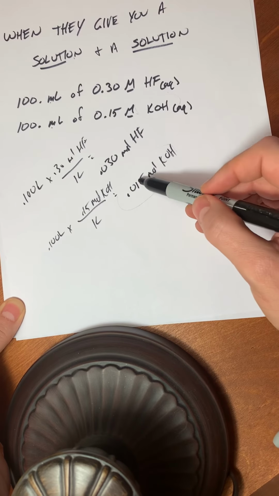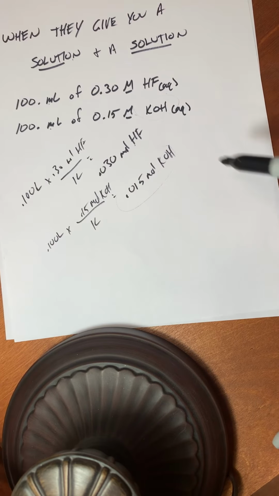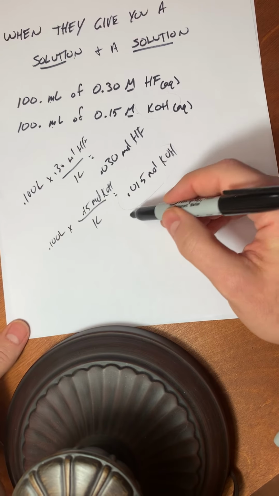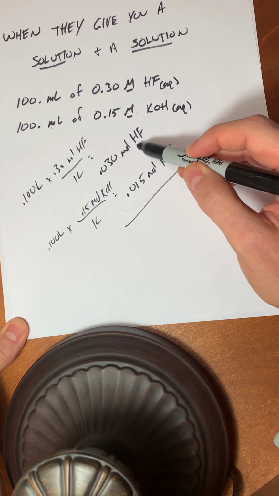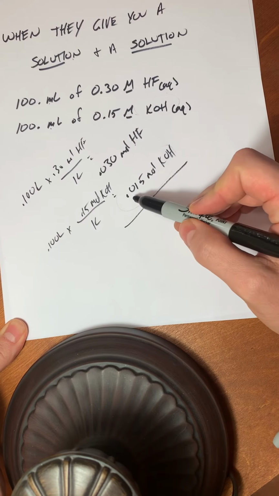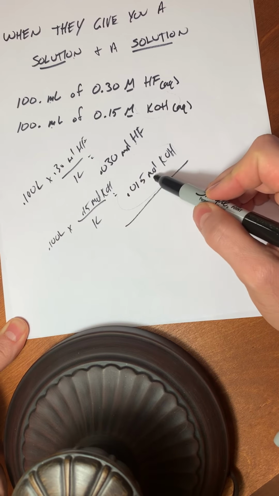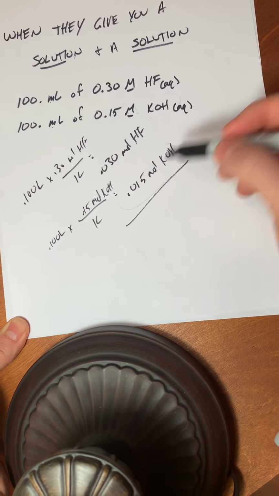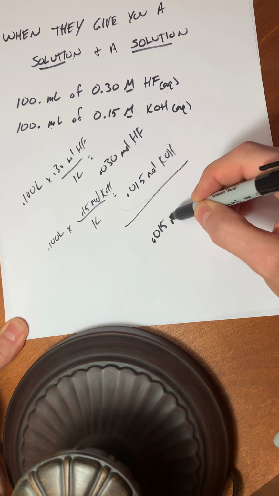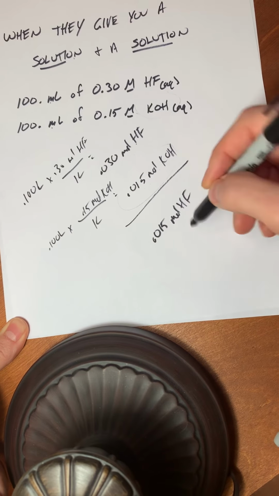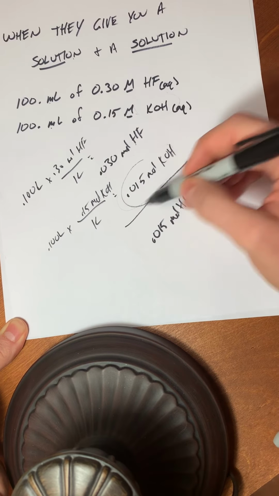That KOH is going to strip off that H plus to make some F minus. So if you have 0.030 moles of HF and you're going to strip off 0.015 moles of H plus, what are you left with? You're left with 0.015 moles of HF remaining.